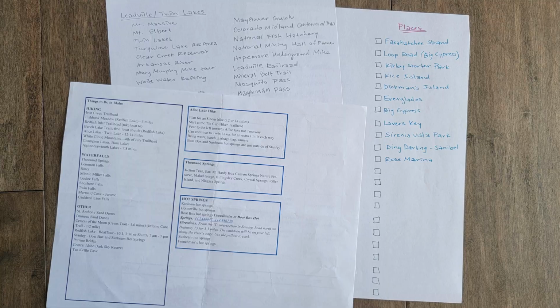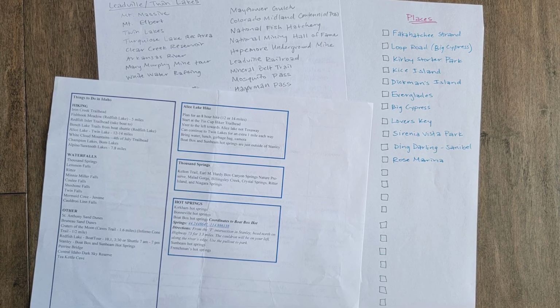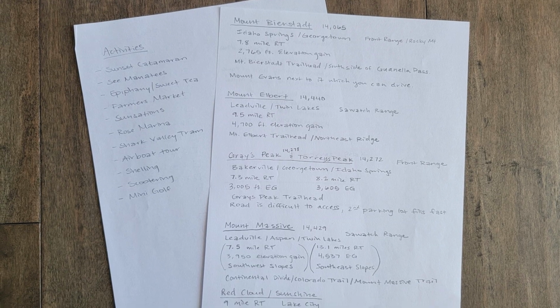This is the brainstorming phase. Write down everything that you come across that you may want to go. It doesn't mean you have to go to these places, just write them all down so you don't forget.